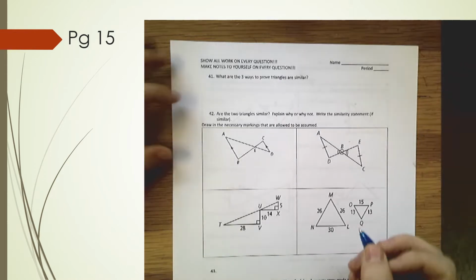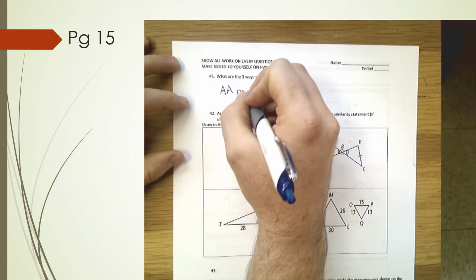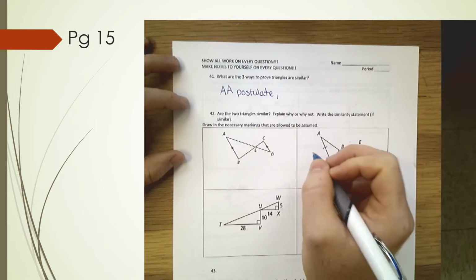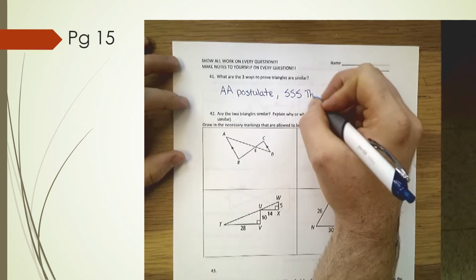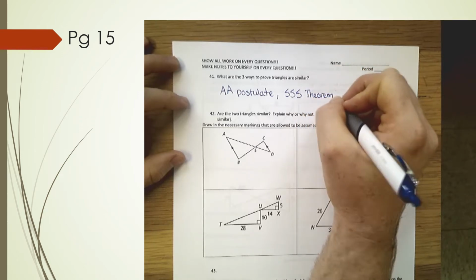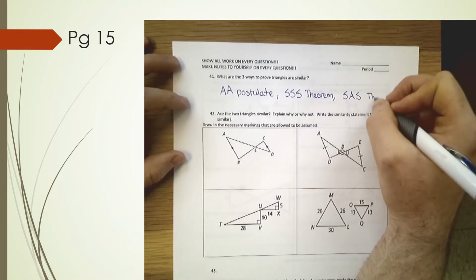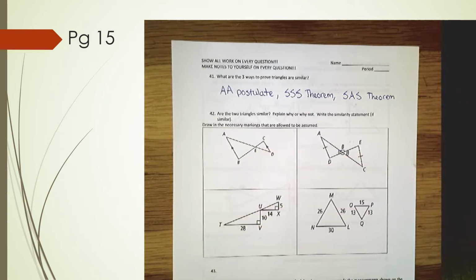The ways that we do that: there's the AA postulate, which is finding two angles are congruent. You have the SSS similarity theorem, and lastly the SAS similarity theorem. So SSS is when all sides are proportionate. SAS is when you have two sides proportionate and one angle that's congruent.